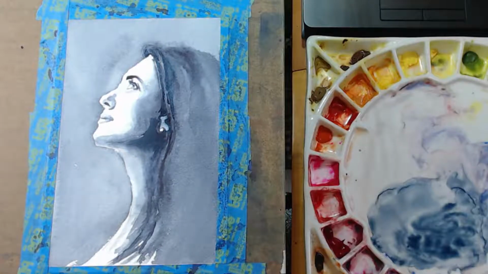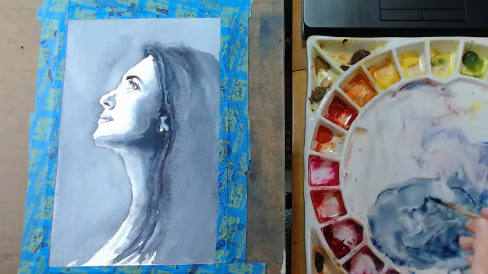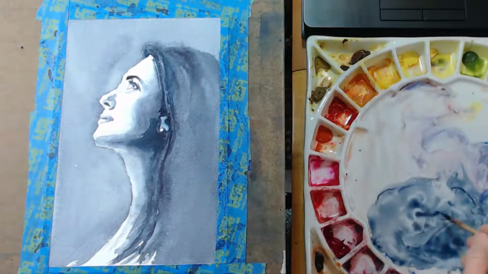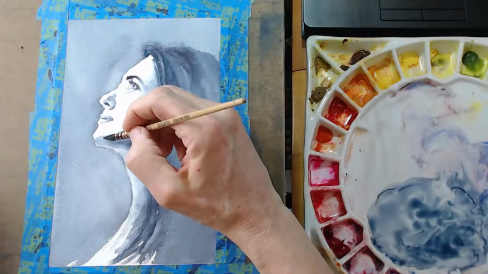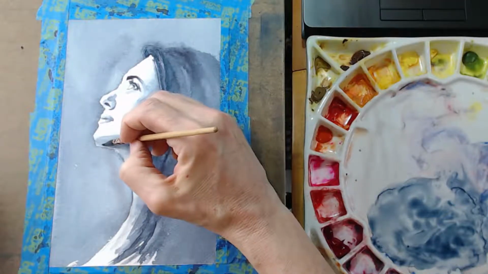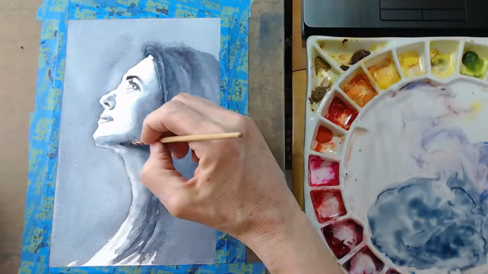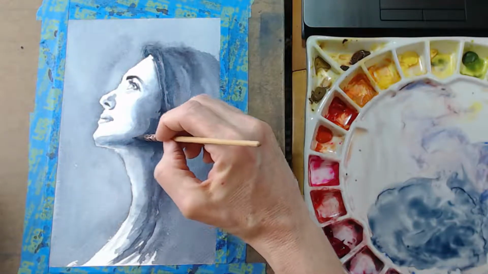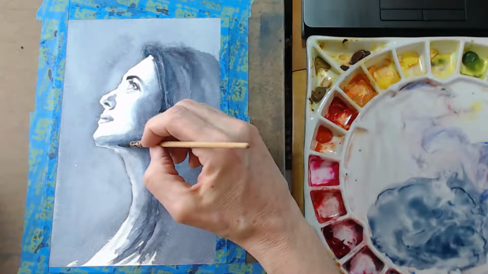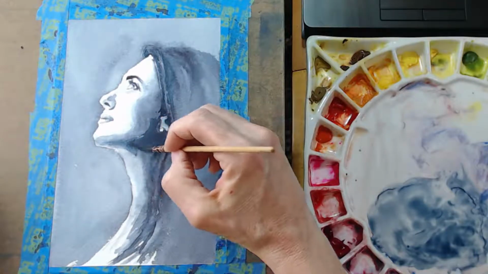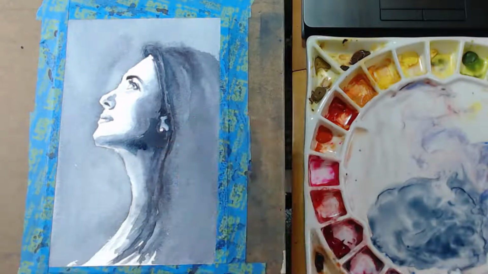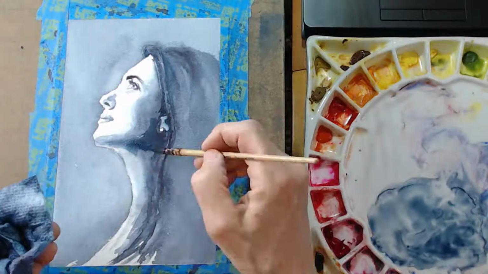And there. Okay. These quick little studies are just that. They're studies for you to practice creating the correct values of modeling shape, of literally just drawing with paint. How do you draw a human figure?